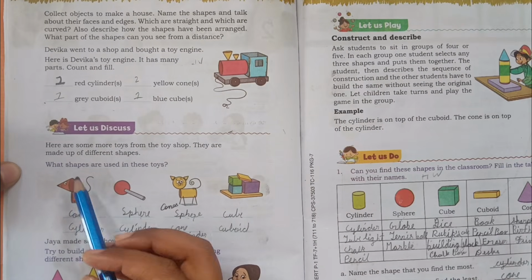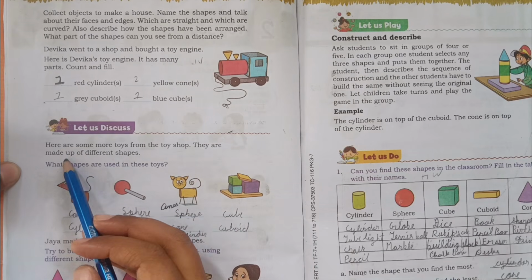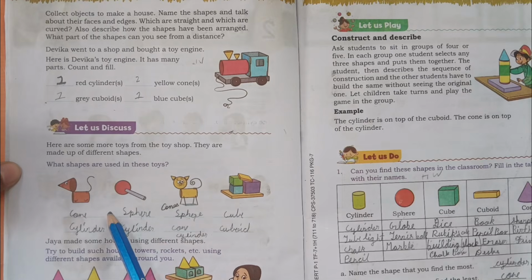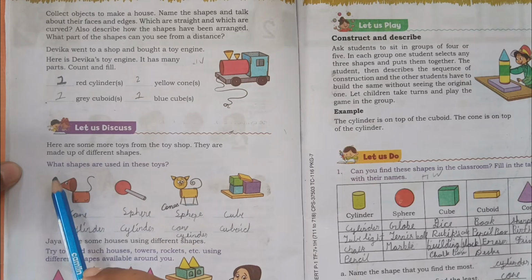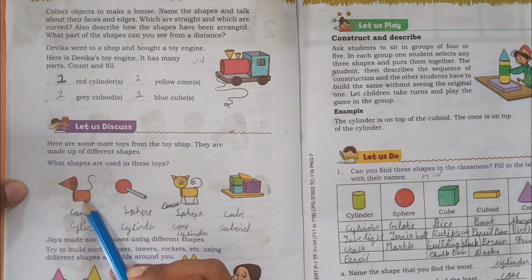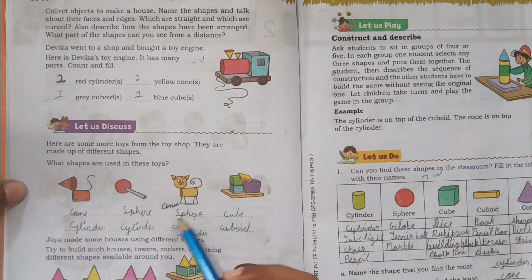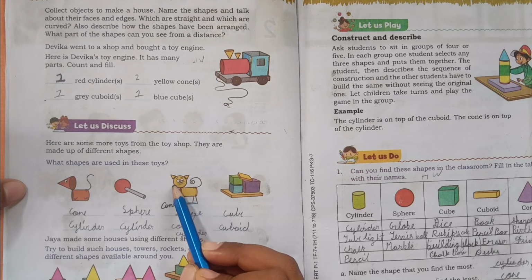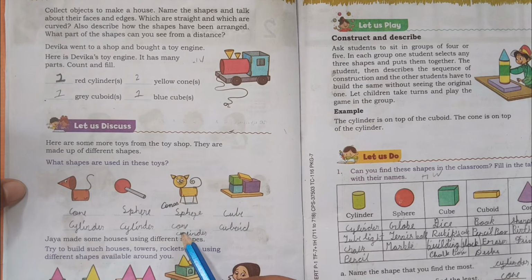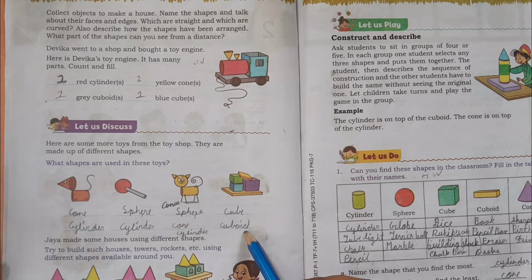Let us discuss. Here are some more toys from the toy shop. They are made up of different shapes. What shapes are used in these toys? We have to write. In this toy, what all shapes are there? First one, cone and cylinder. In this, sphere and cylinder. In this, sphere, cone and cylinder. Here, cube and cuboid.